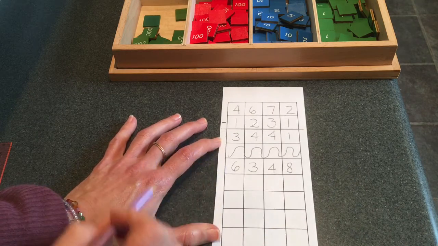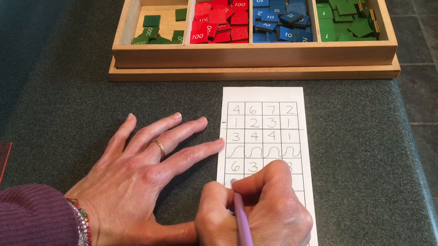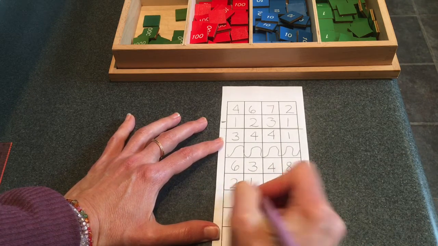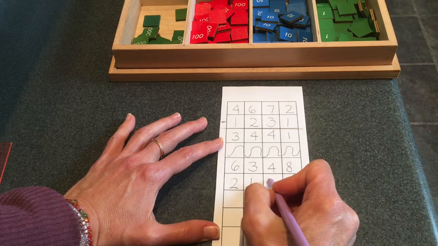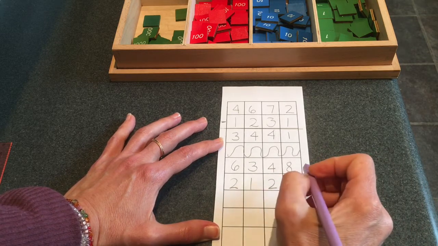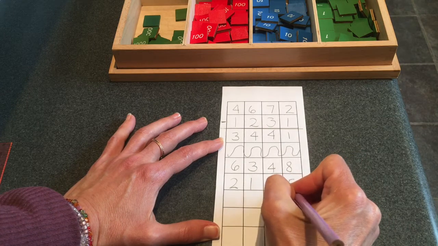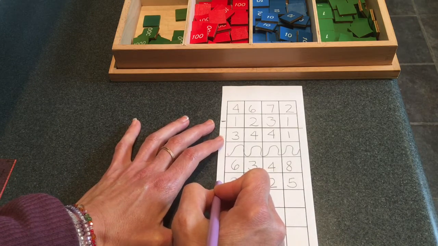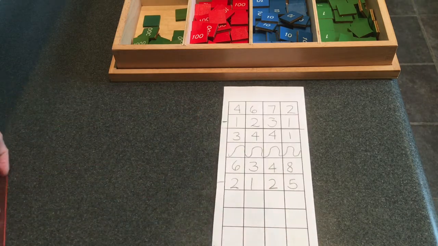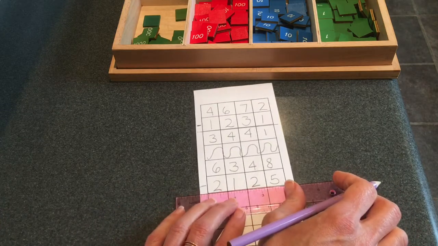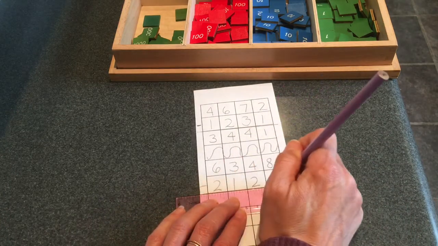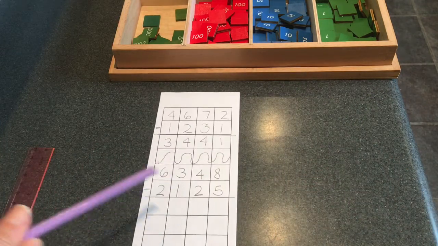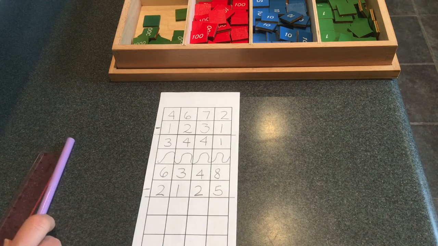That's my minuend. My subtrahend will be 2,000s, 100, 2 tens, and 5 units. Now that I know the minus sign, I can put it right there, and you can too. And then I'll draw my equals bar. Okay. I'm going to leave you to solve this equation on your own.